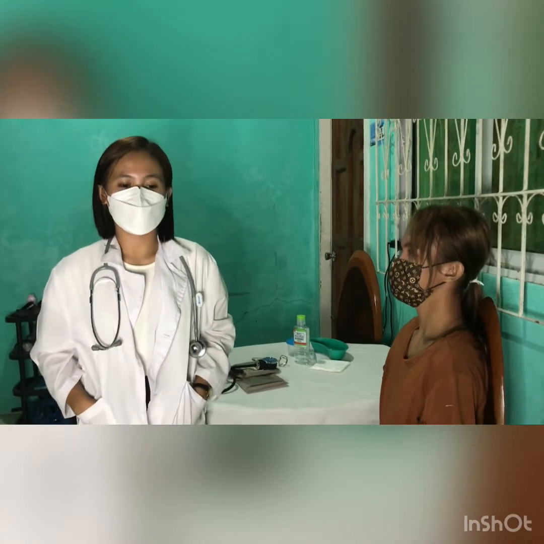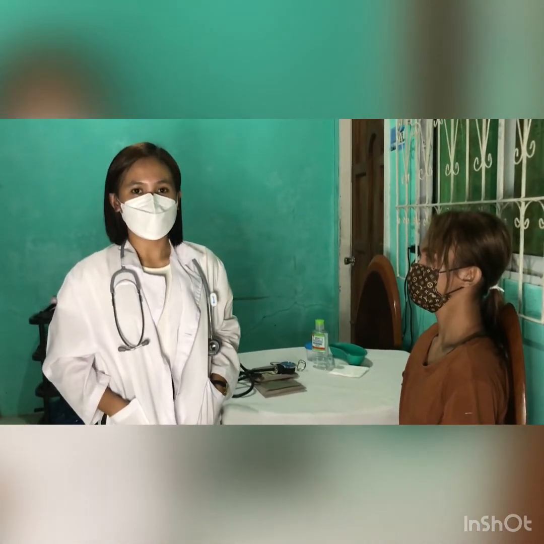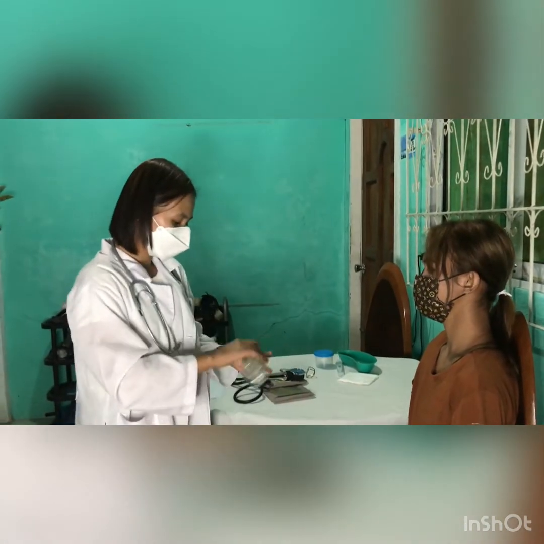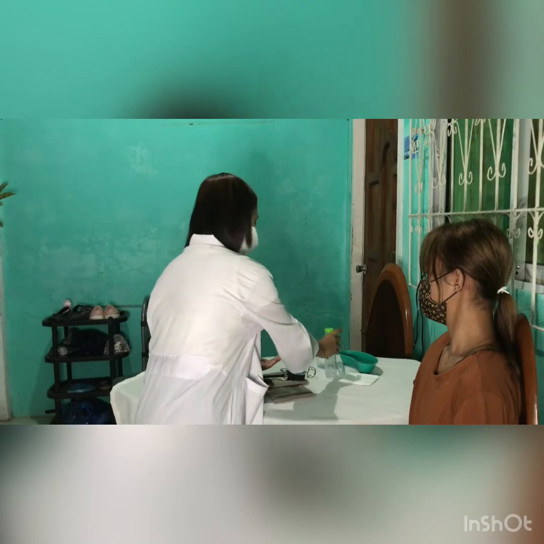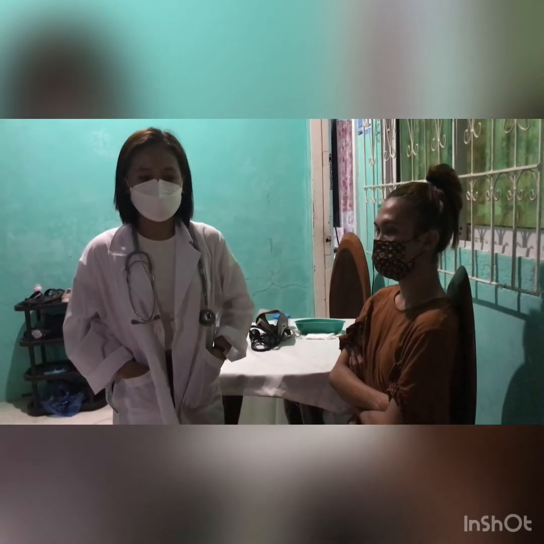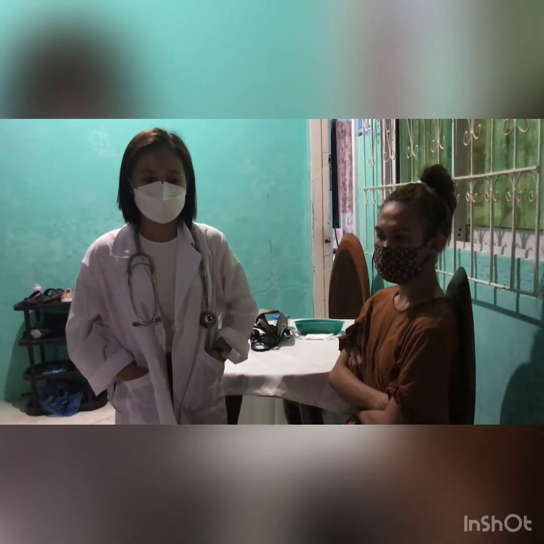Then, discuss the findings with the client and do health teaching as needed. And after that, wash hands or sanitize to prevent cross-contamination. Then, after the procedure, document and chart in the TPR BP sheets according to hospital policy.